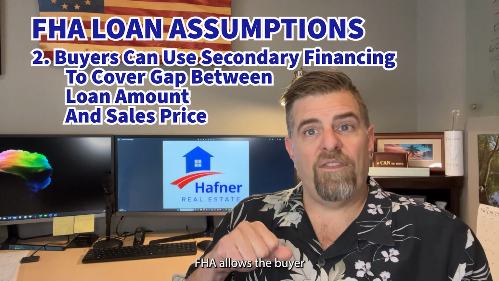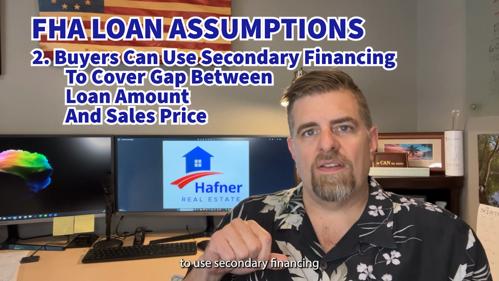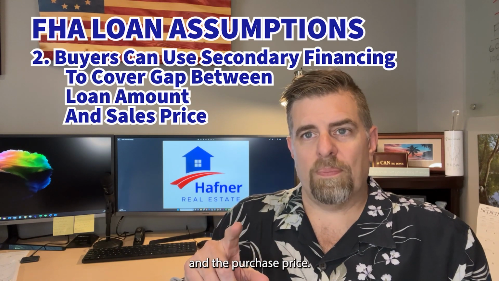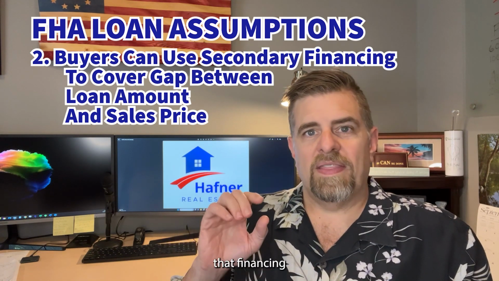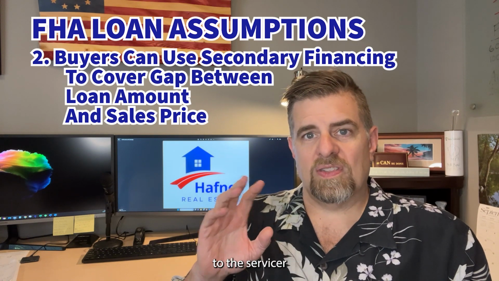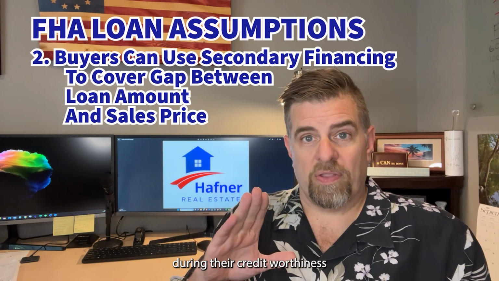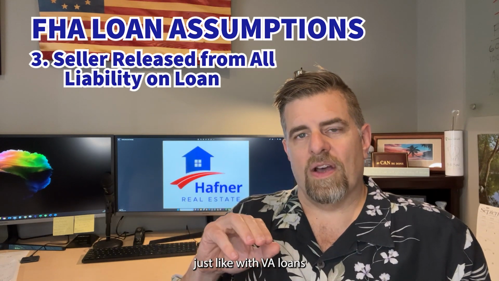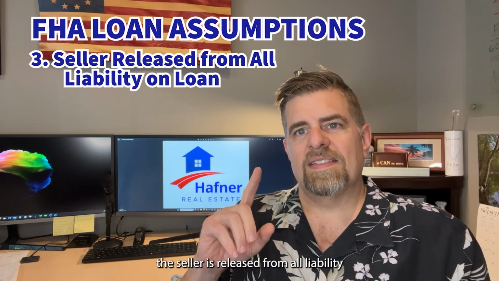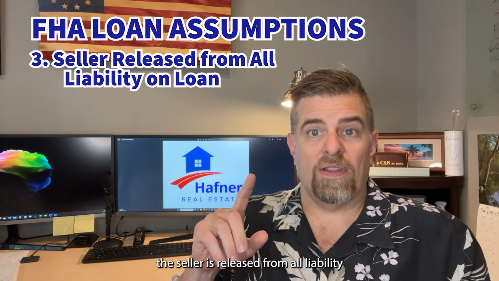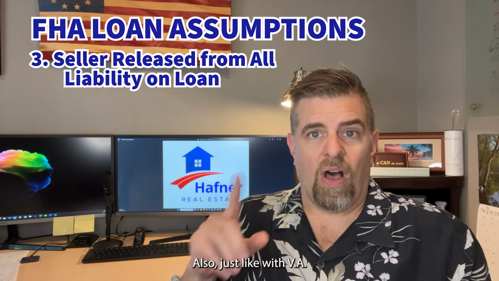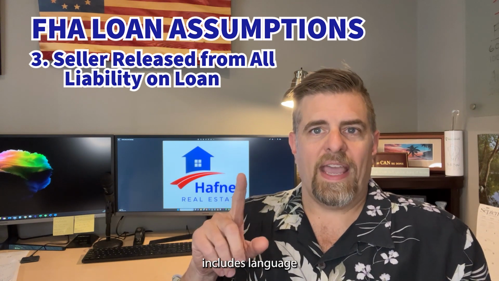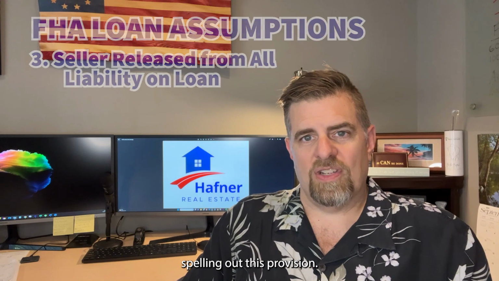Number two, FHA allows the buyer to use secondary financing to help cover the gap between the loan amount and the purchase price. However, that financing has to be disclosed to the servicer during their creditworthiness review of the buyer. And number three, just like with VA loans, on FHA assumptions the seller is released from all liability following the loan transfer. Also, just like with VA loans, make sure the sales contract includes language spelling out this provision.